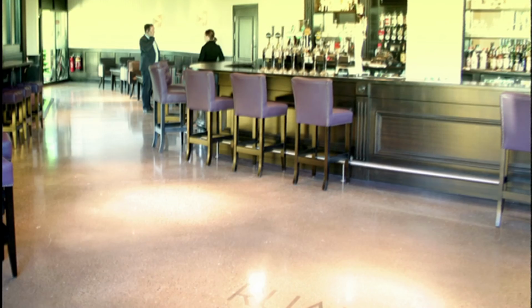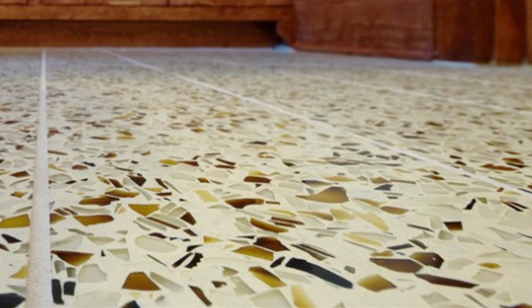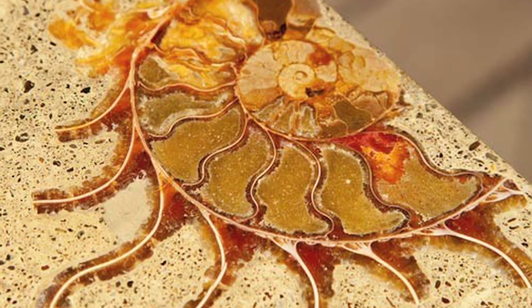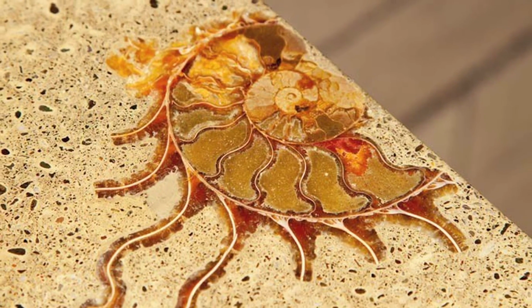You can have what's known as overlays or micro toppings, which are designed floor screeds, very thin screeds, very hard wearing, where you have your own colour, your own blend of aggregates, your own mix. You can also have your own logo in your floor. You can place glass, you can place coloured chips into your surface. It's as broad as you can imagine it to be within the parameters of a concrete mix.